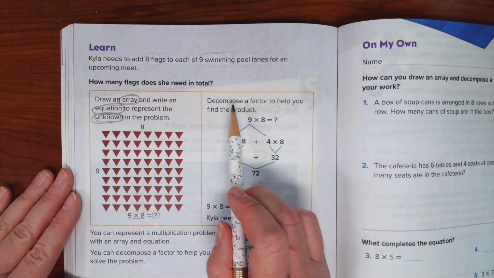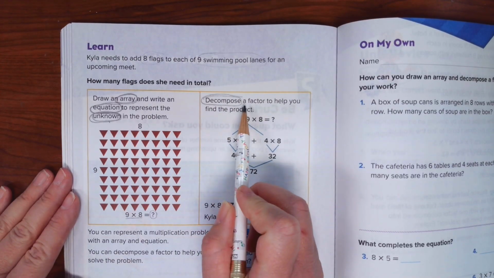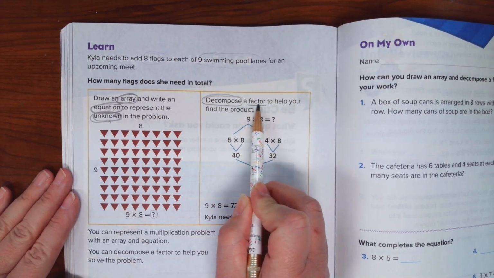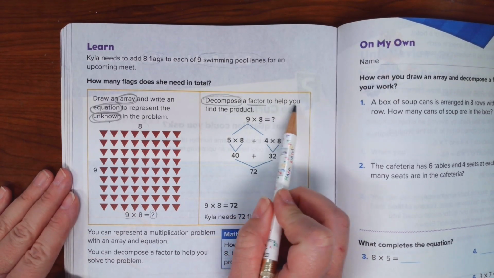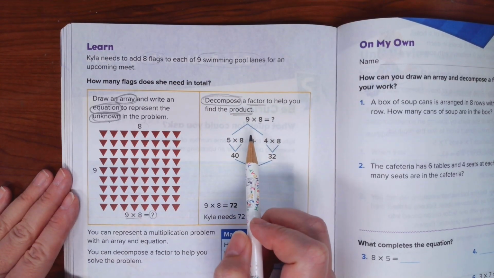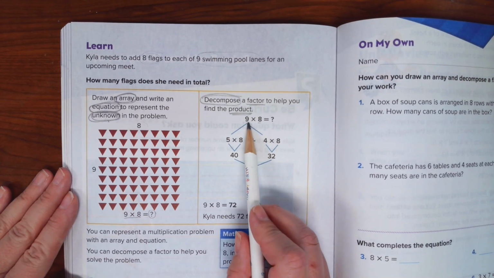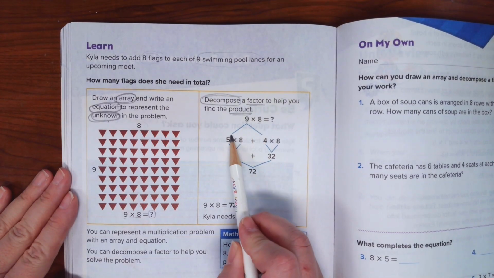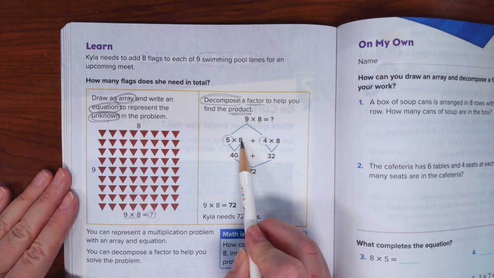Now we're going to decompose. We know what that word means too. Break apart. Decompose a factor. We know what a factor is. It's the two numbers that we multiply together to help you find the product. We know what the product is. It's the answer to a multiplication problem. So 9 times 8. We're going to break apart 9. So 9 gets broken into 5 and 4. We keep 8 the same.